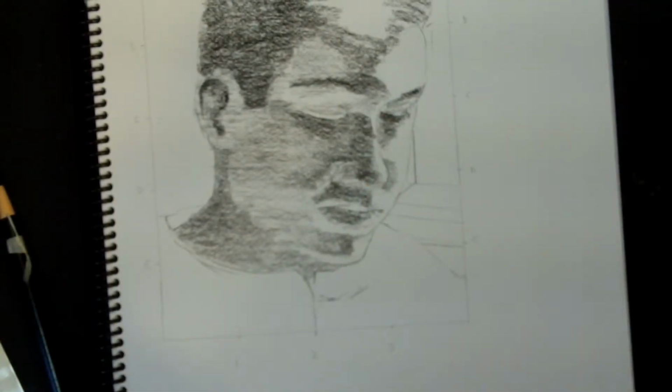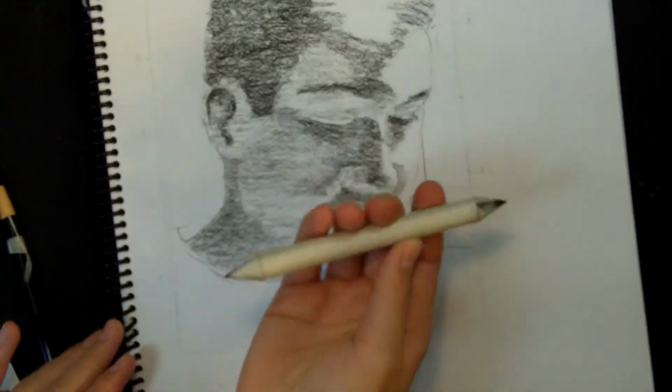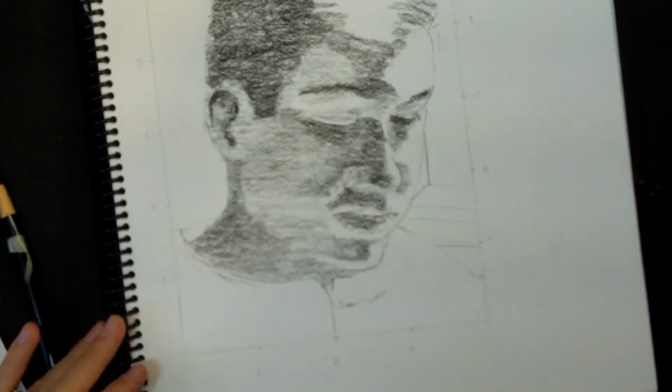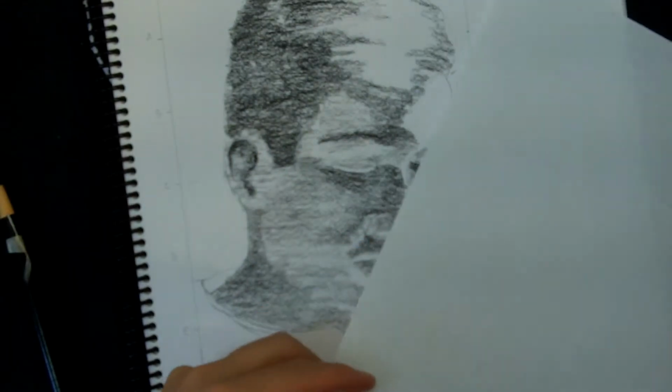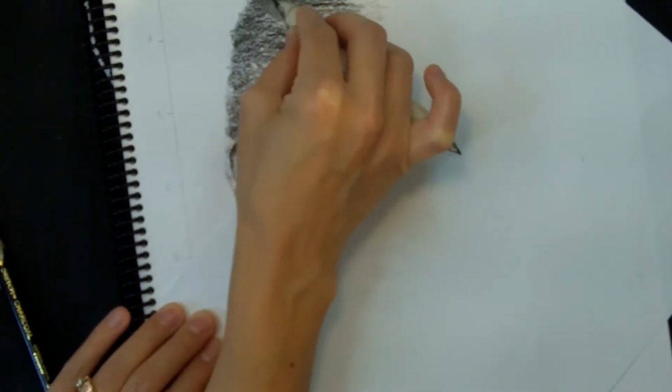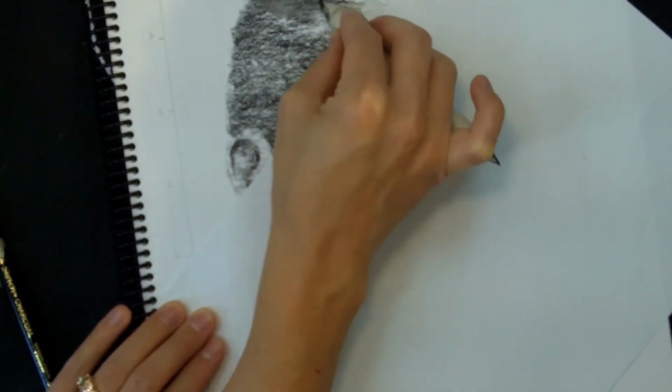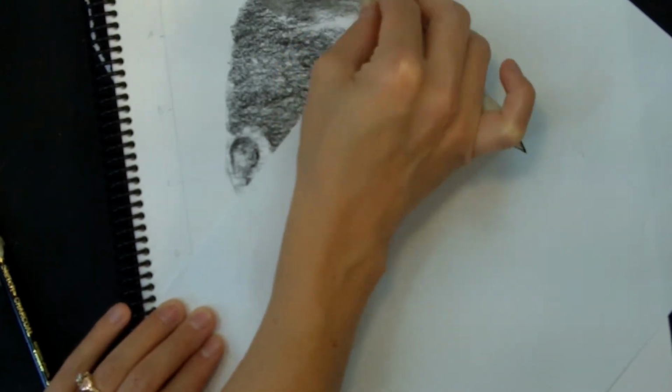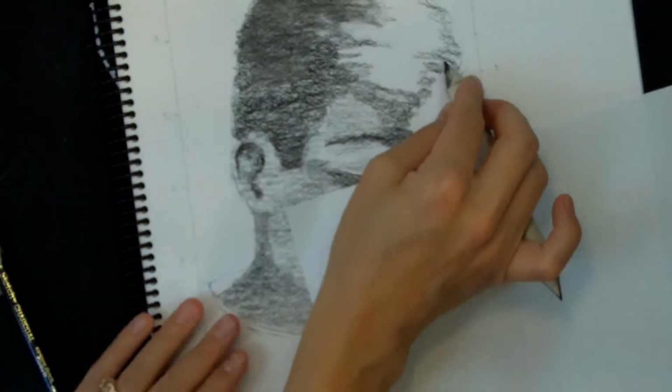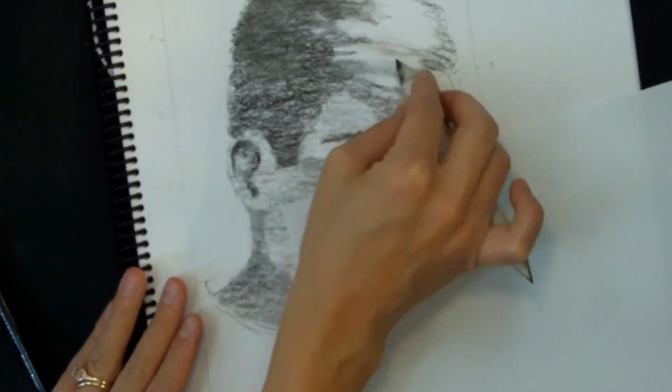Okay, so I'm going to go in now and I'm going to use a large, this is a number 5 stomp. And as I work, I want to protect the rest of the paper from smearing. So I'm going to put down a clean piece of paper and work from the top down so that you don't smear as you go down. And I'm just going to use circle strokes with this tortillon and develop the shape of the hair a little bit better. Blend in the direction of the hair growth. So it's going over like this.